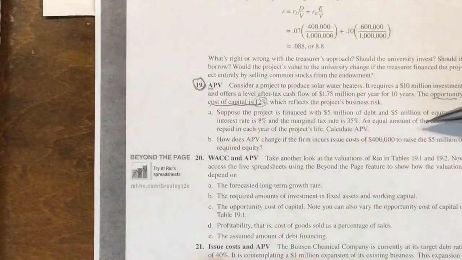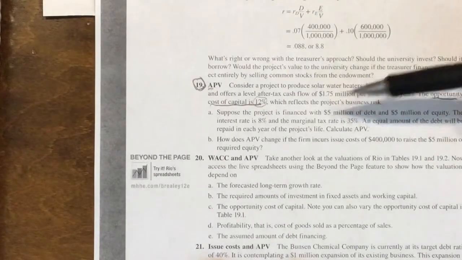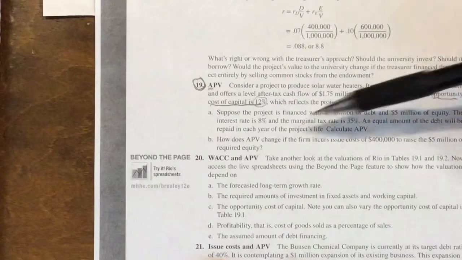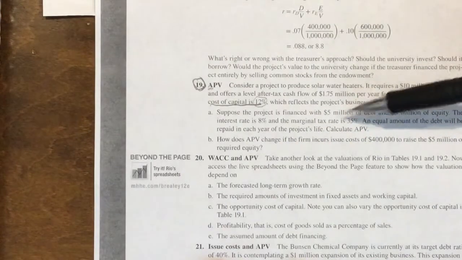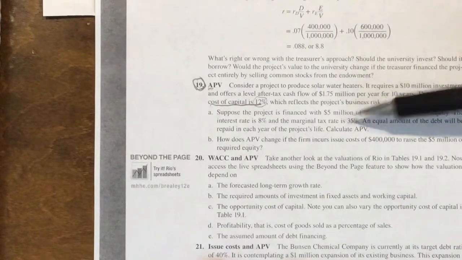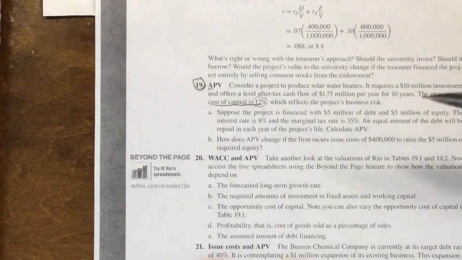And then you just need to put in your spreadsheet, the trick here is an equal amount of debt will be repaid each year. So that's got to pay off $5 million of debt over 10 years. So it's $500,000 a year that the principal balance will be reduced. So for year 2, it'd be 4.5 million and so forth. And so by the final year 10, there should only be 500,000 outstanding, and then that's paid off at the very end of the project.